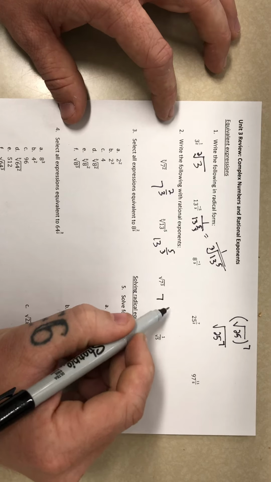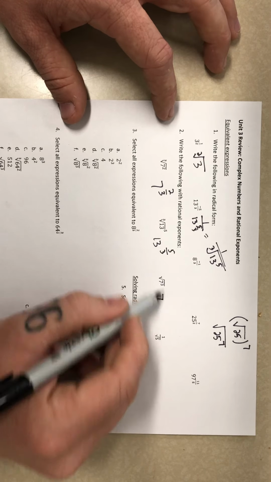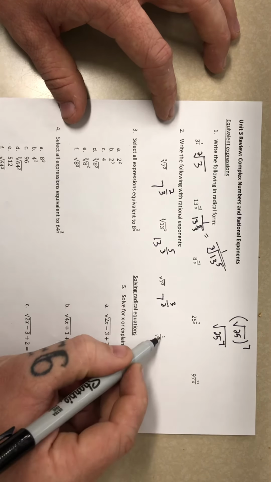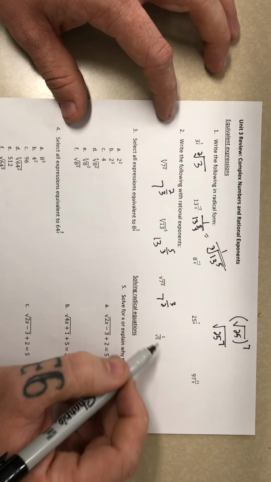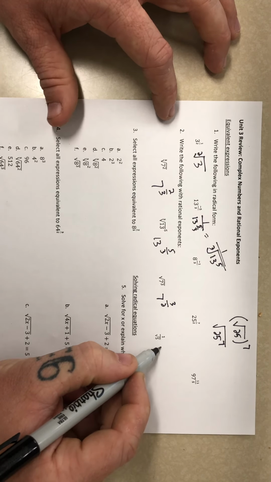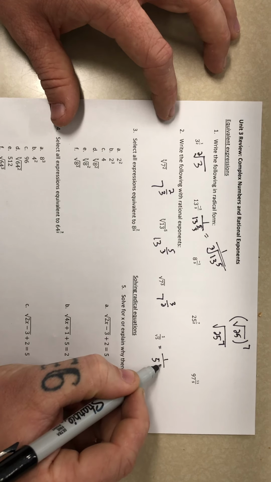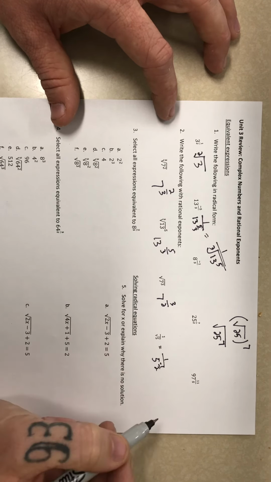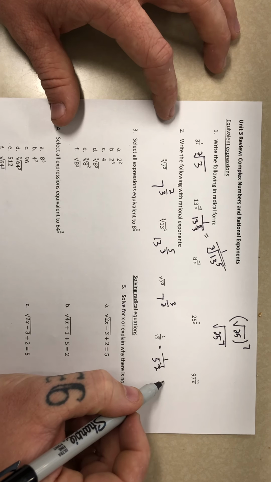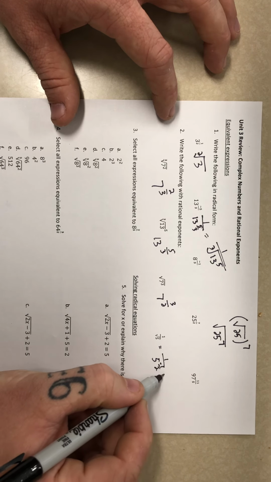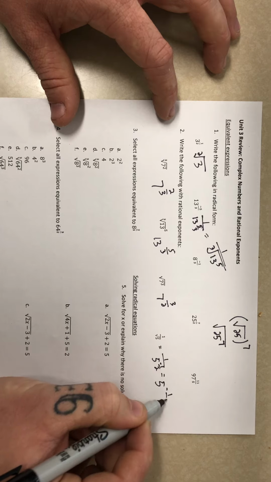This one is 7 is the base, 2 is the bottom, 3 is the top, and this one's going to be negative because we have a fraction. So the base here is 5, so it's actually 1 over 5 to the 1/2. And then you could just write it as 5 to the negative 1/2.